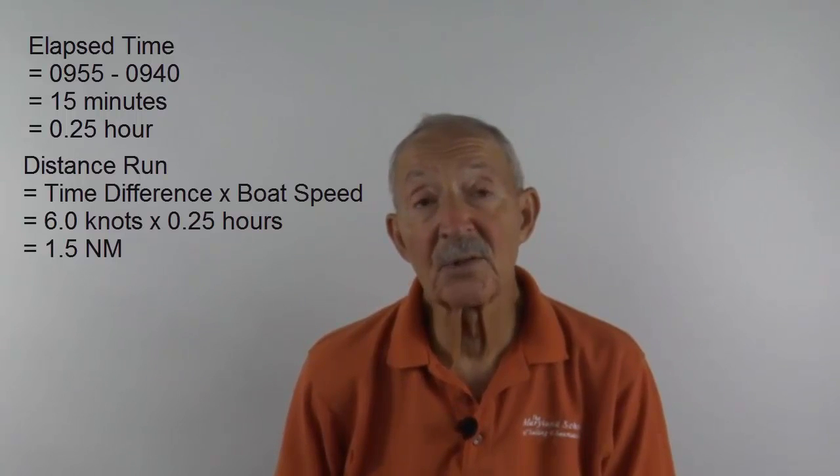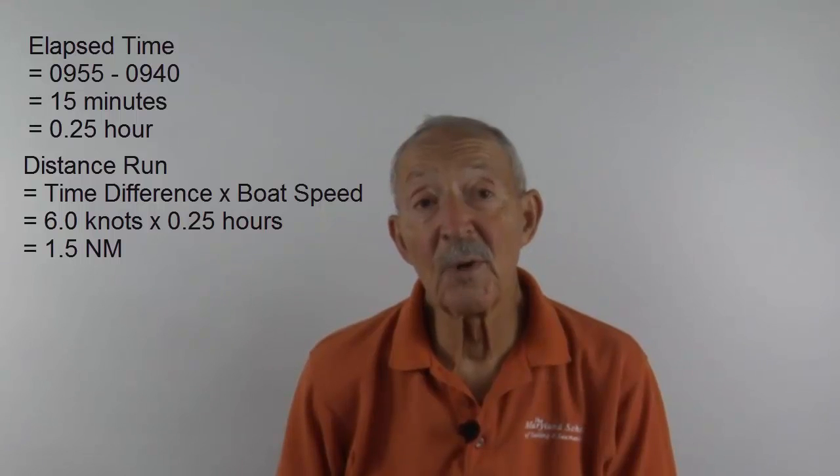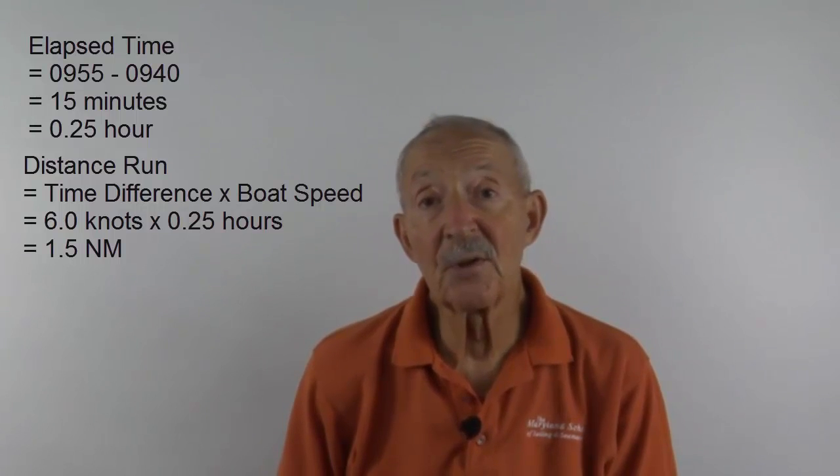We also need to calculate the distance that the boat sailed over water between the times of the two bearings as follows. Elapsed time between the bearings equals 0955, the time at the second bearing, minus 0940, the time of the first bearing, and that equals 15 minutes or a quarter of an hour. So the distance traveled between the times of the two bearings is 6 knots, the boat speed, times 0.25 hours, and that equals 1.5 nautical miles. That's the distance sailed over water between the times of the two bearings.